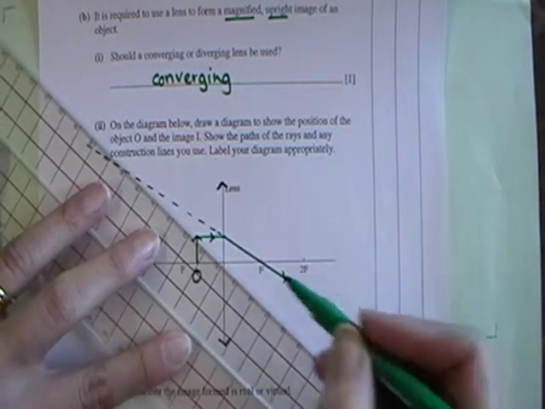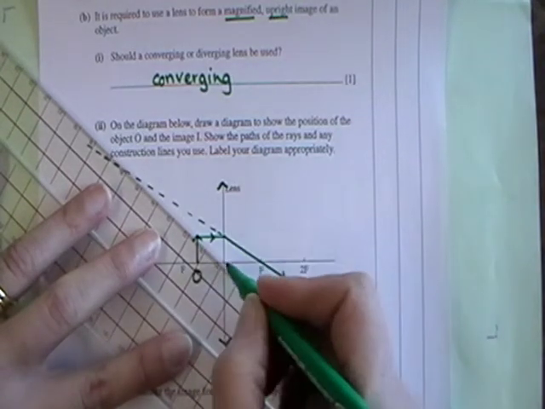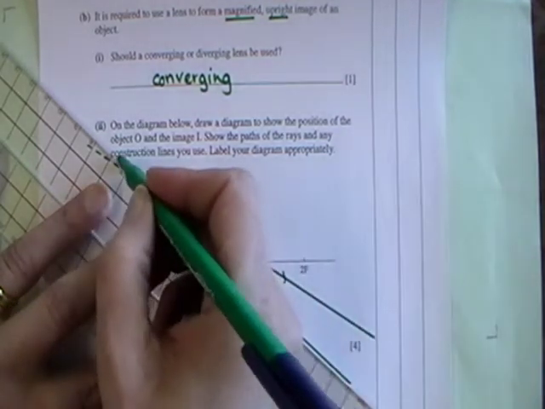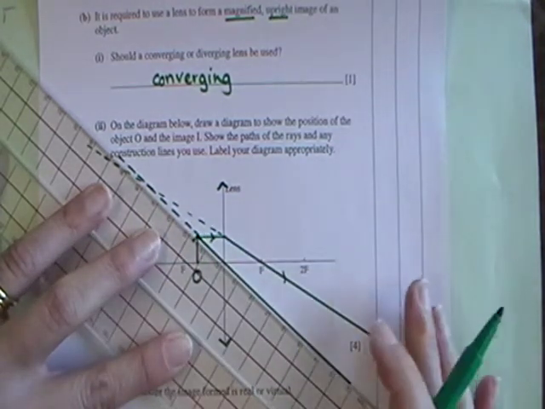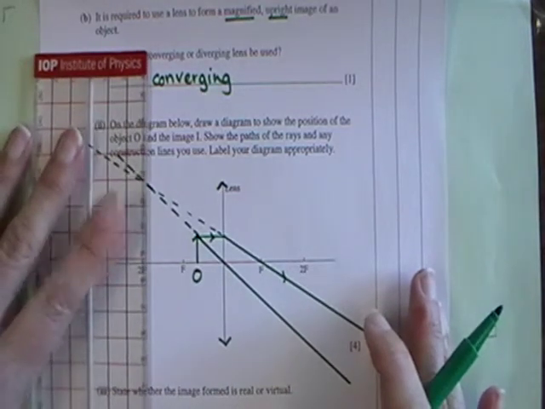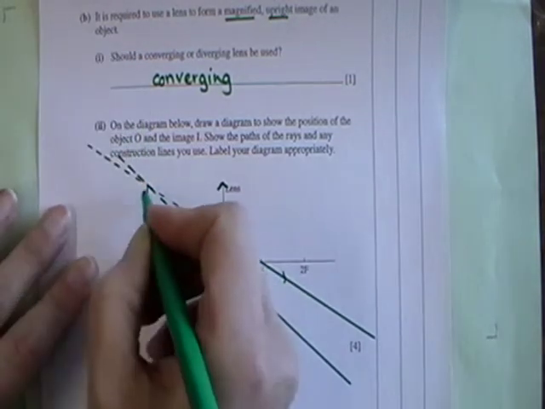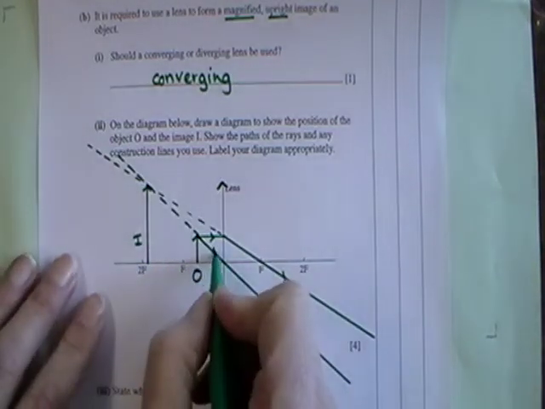And the second ray that we can draw to help us locate the image is from the top of the object through the optical centre of the lens, and there's no change in direction as it passes through the optical centre, and then we continue our ray behind as virtual. This then gives us a point where the rays cross, which is where our image is formed, and we label that I. And of course we must have arrows on our rays.